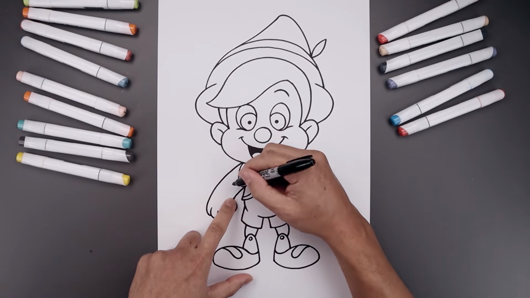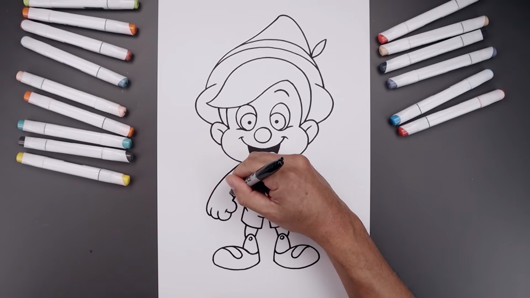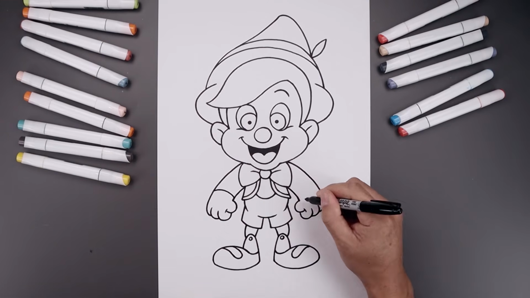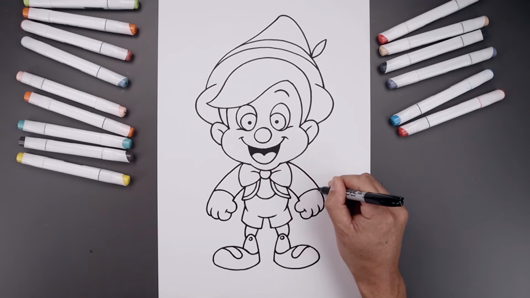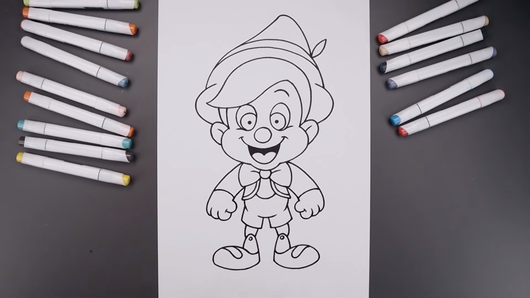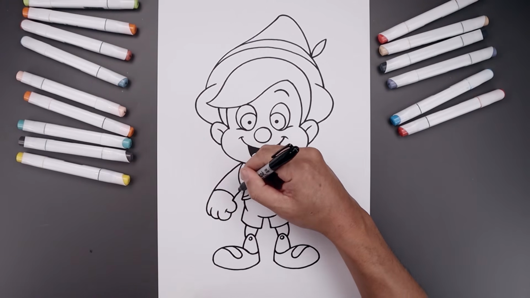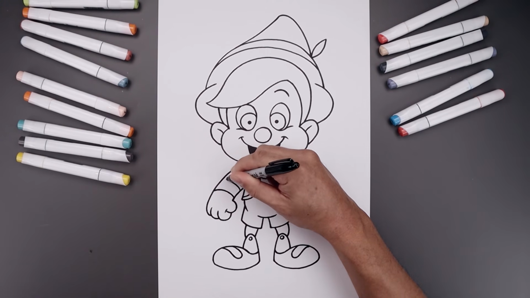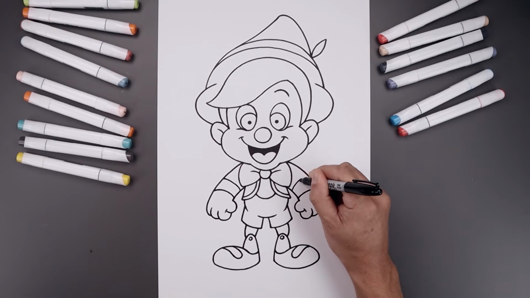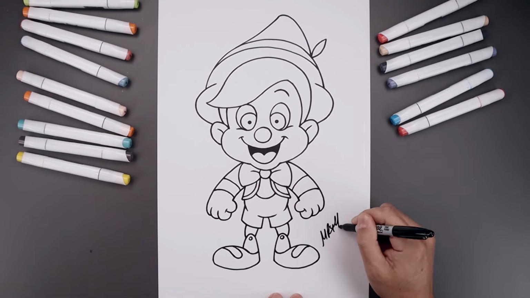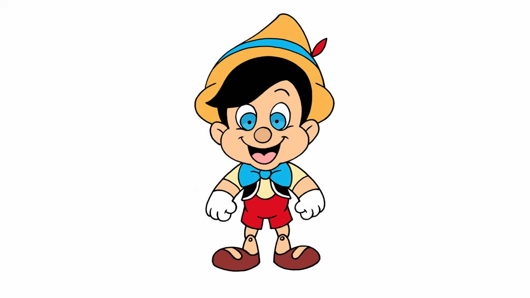From the top of the wrist, we're going to step up and draw the edge of the glove, going up and then down towards the outside. Now I'm going to add one more curve for the edge of the sleeve, going up and out on both sides. And then we'll finish off by signing our art and adding a splash of color, and that's pretty much it. This is our cartoon illustration of Pinocchio.